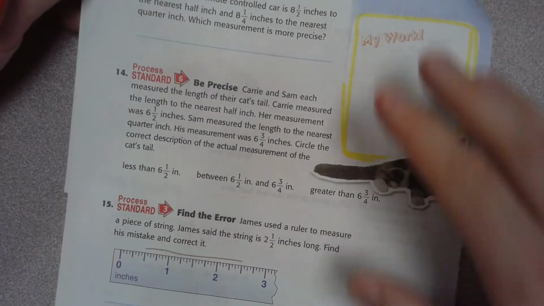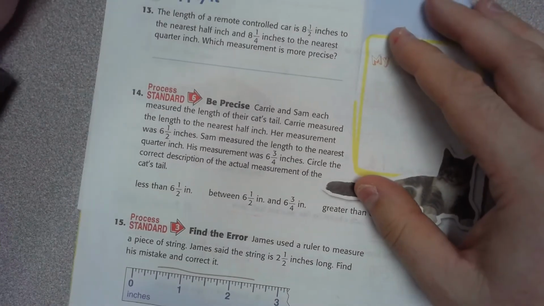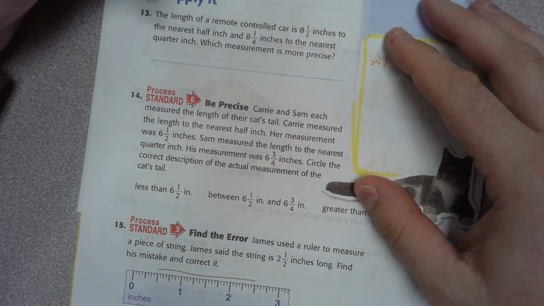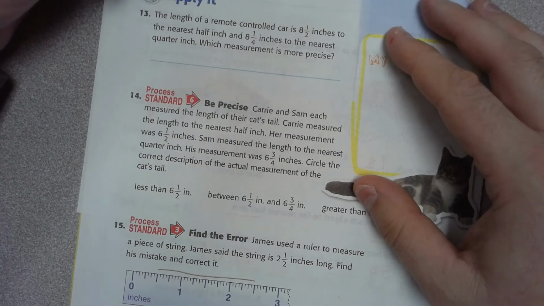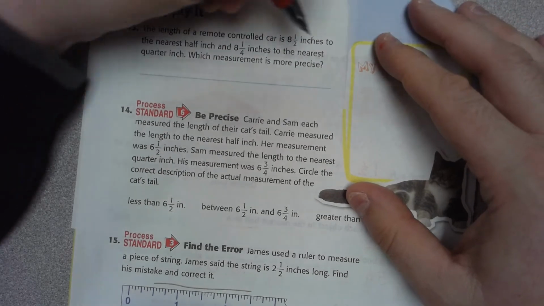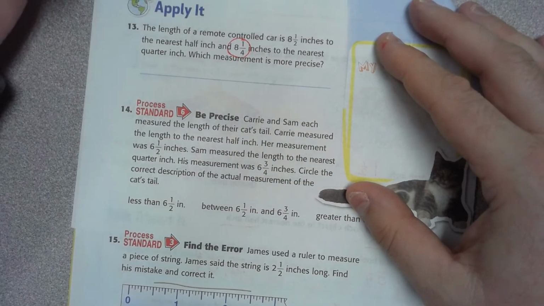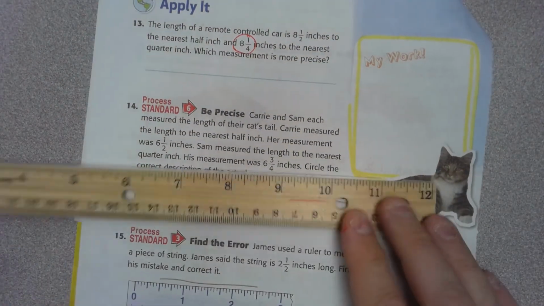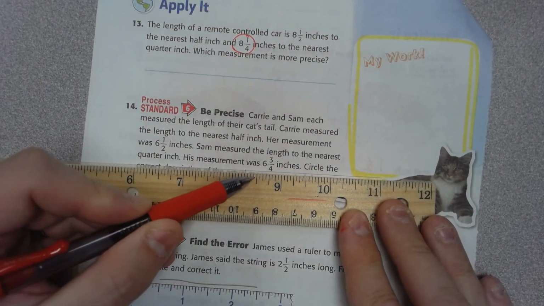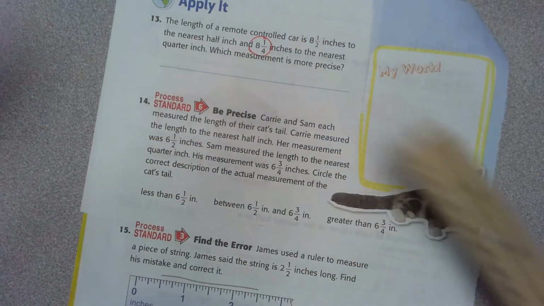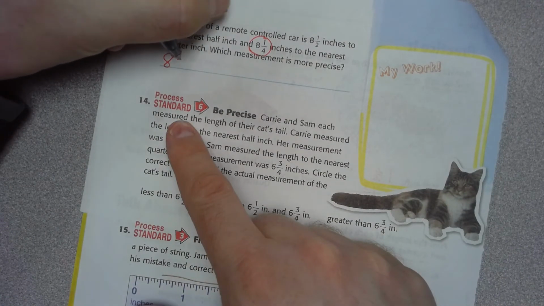Number 13, the length of a remote controlled car is 8.5 inches to the nearest half inch and 8 1/4 inches to the nearest quarter inch. Which measurement is more precise? Now remember what we always said, the halves and the quarters. The quarters are the most accurate because you get all the way over here, 8 1/4. They say it's 8.5. Well, 8 1/4 is way more precise because look how much difference we had right here, right? So it's going to be 8 1/4.